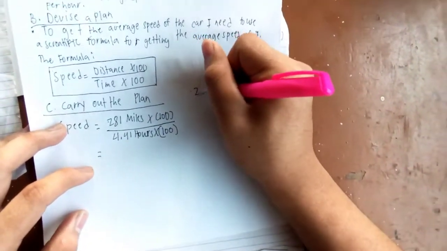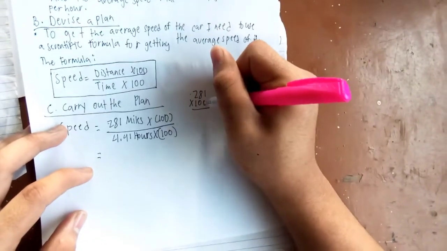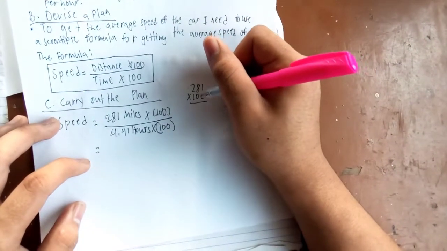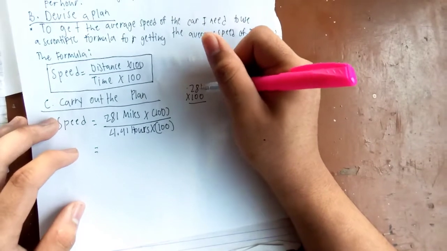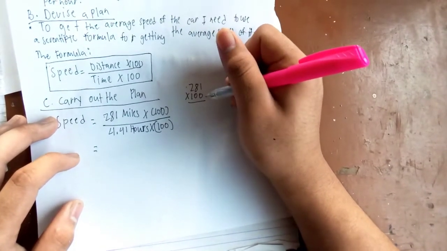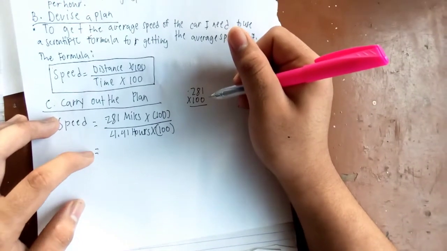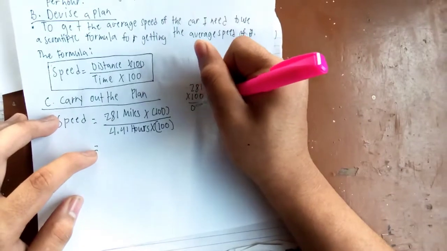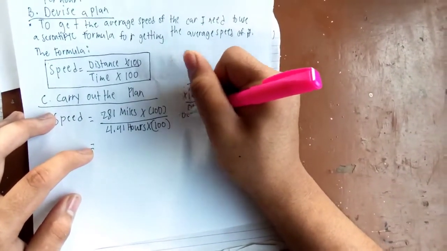So we need to multiply 281 times 100. In the rules of multiplication, you need to drop the 2 zeros, since even if you multiply a number by 0, it will always be 0, even a billion or a trillion. So 0, 0.